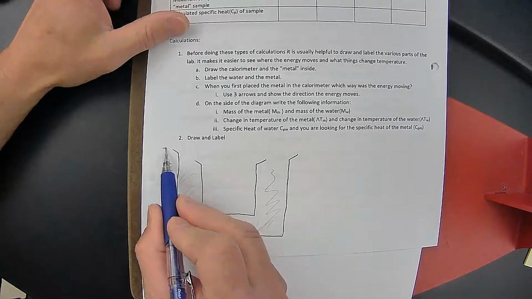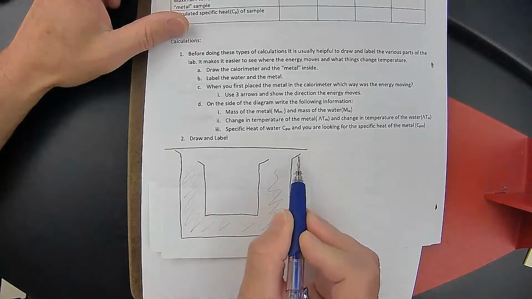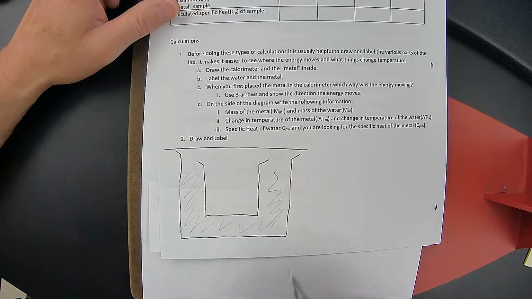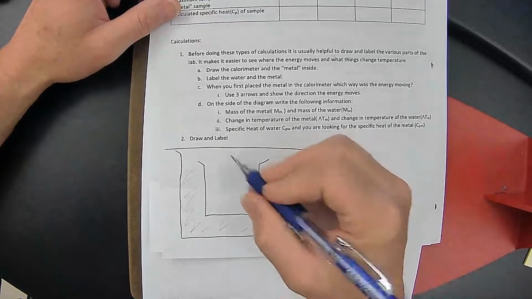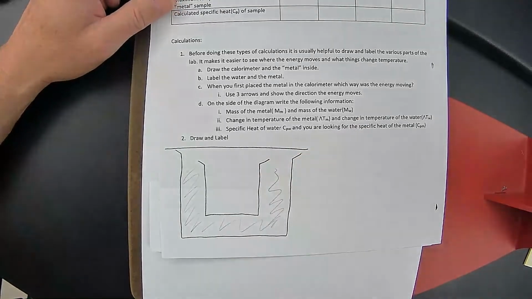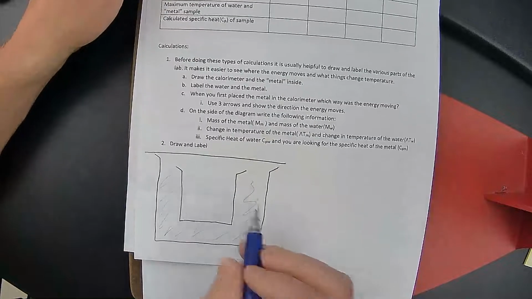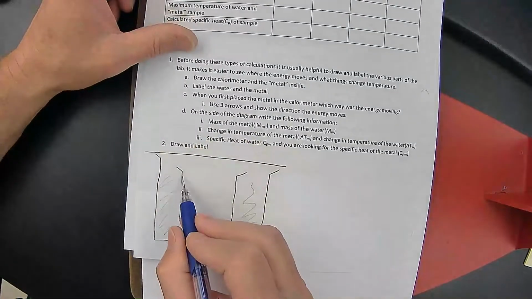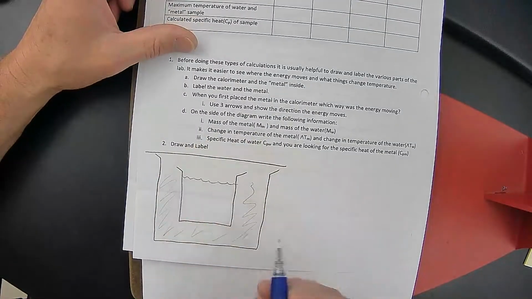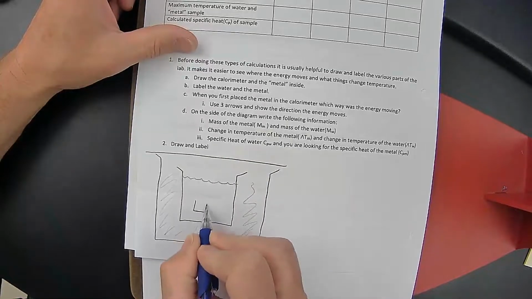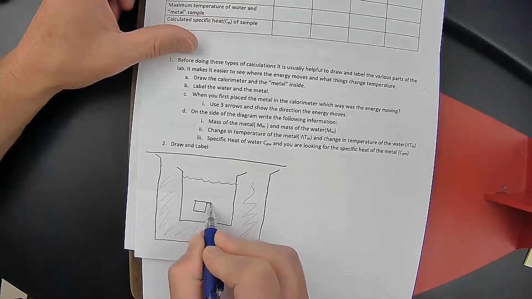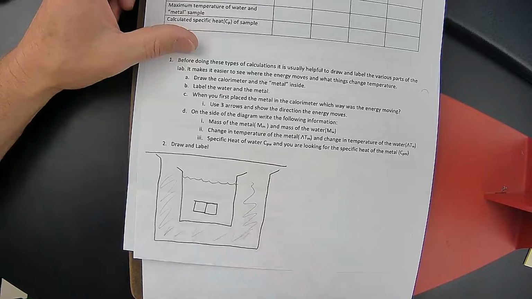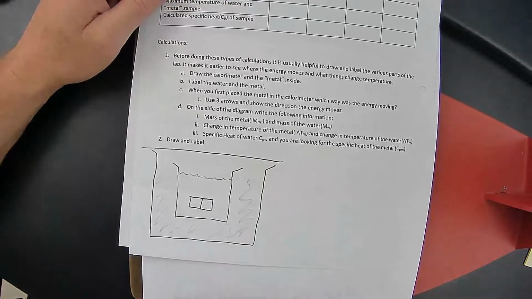And then, of course, we have our, and you'll do a much better job drawing this than I do, but we'll have our thermometer in here and our stirring rod. And then it says, we're going to label the water, so we're going to put some water in here, and we're going to place our 2 cubes. Obviously, they'll be sitting on the bottom of the container, but 2 cubes in here.